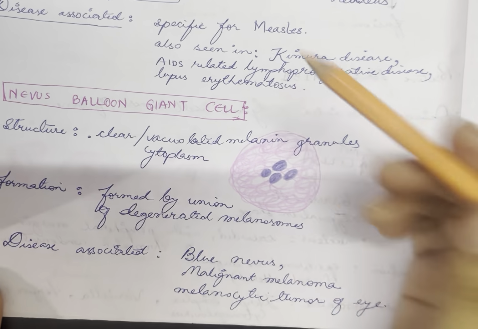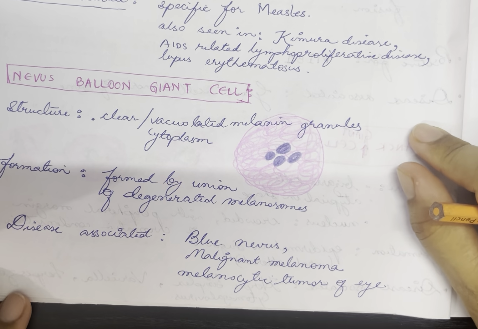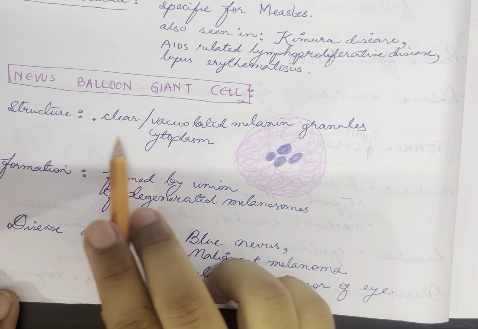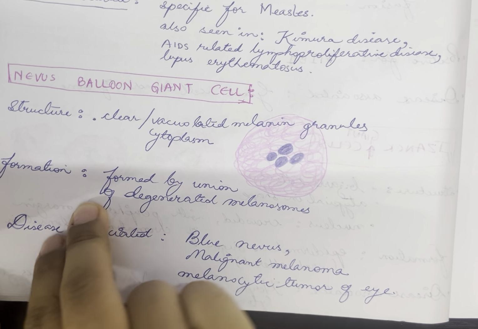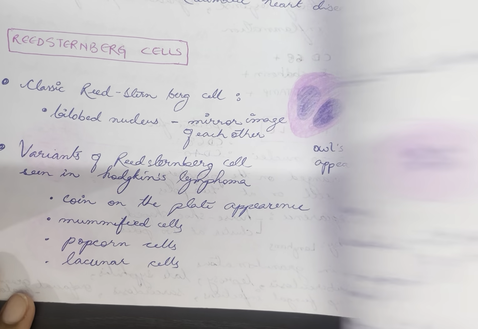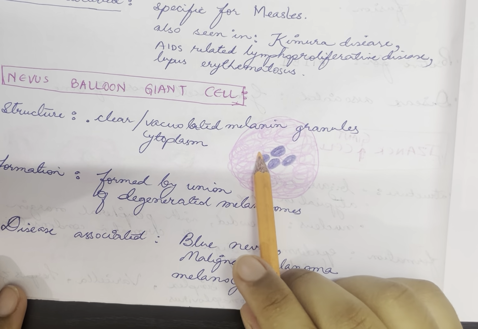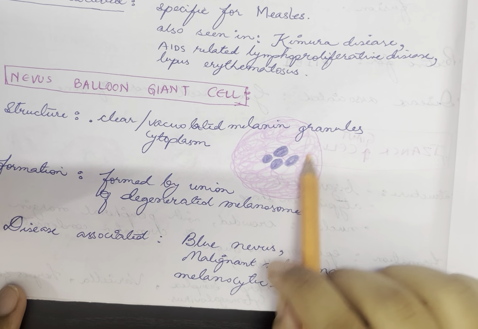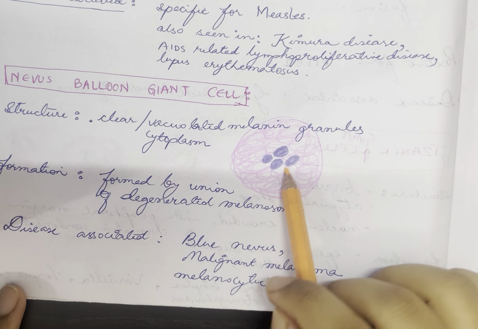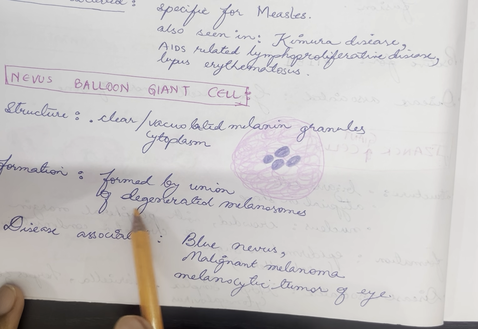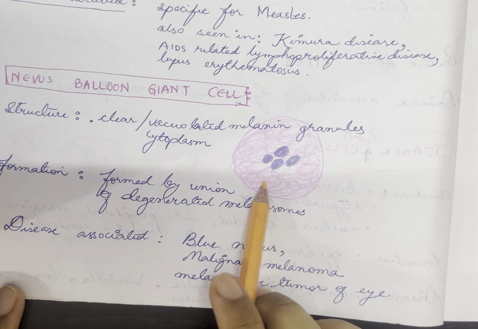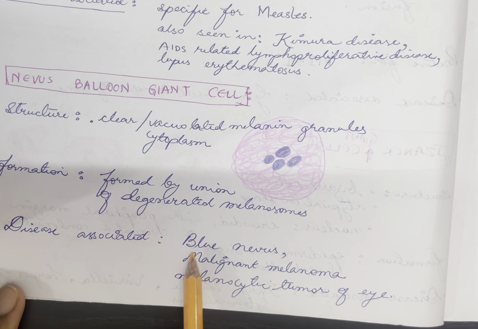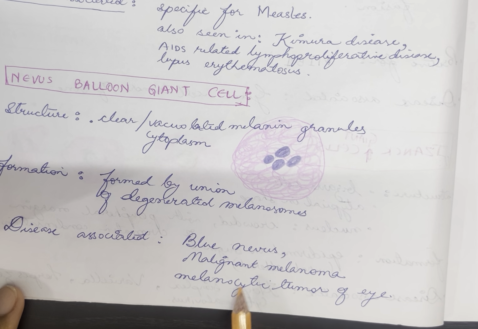Then comes nevus balloon giant cell. The structure is clear vacuolated cytoplasm with melanin granules. The clear vacuolation we also saw before in Touton giant cell. In nevus balloon giant cell also, there is clear vacuolated melanin granule cytoplasm. Here formation is by union of degraded melanosomes. Disease associated is blue nevus, malignant melanoma, melanocytic tumor of eye.